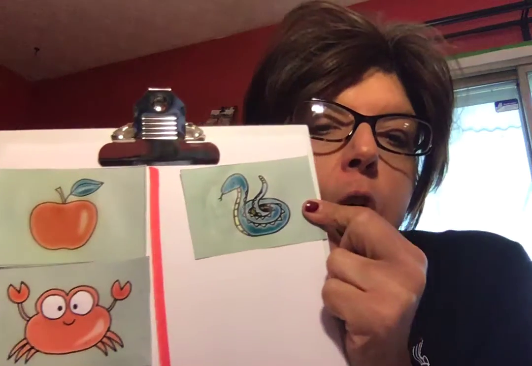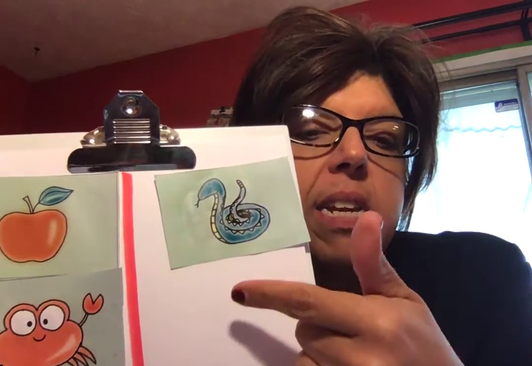So this is what we call the short vowel, because it says "ah" real quick. And over here, this is what we call the long vowel, because it says it's so long and strong. It says snake. Do you hear that A keeps going on and on and on? So today you're going to practice your long A and short A sounds.